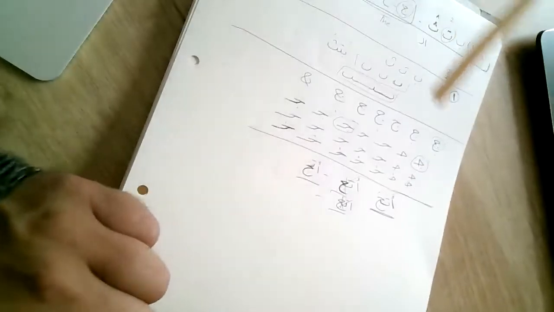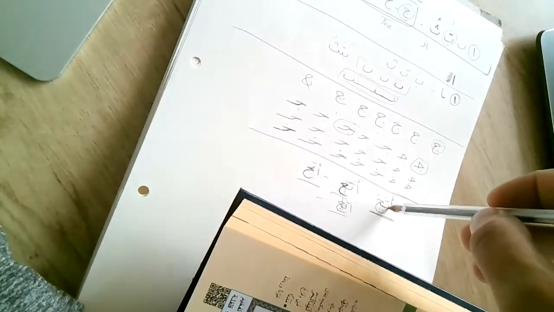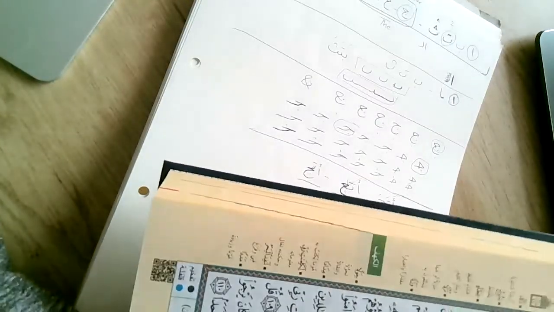In this nuskha of Quran, I believe you are going to see these two as well. This and this, if it's in the same row, or is building up on top of the letter.